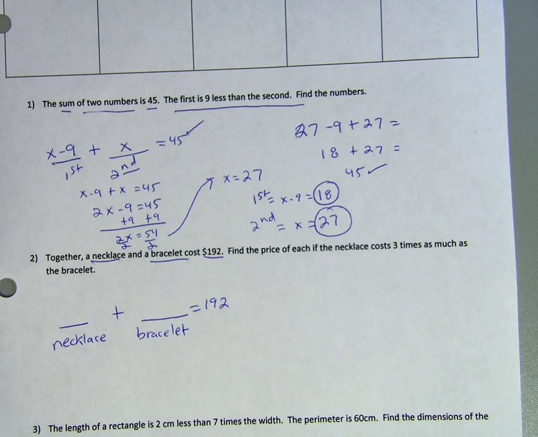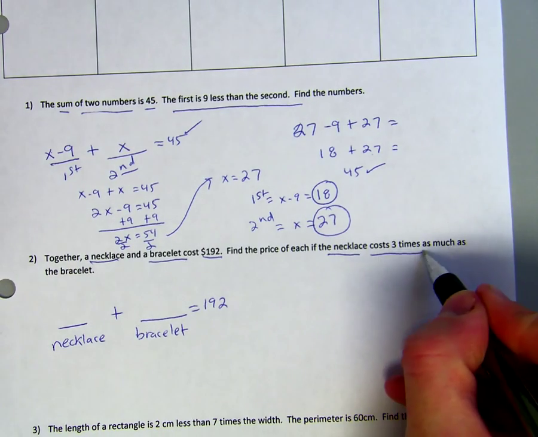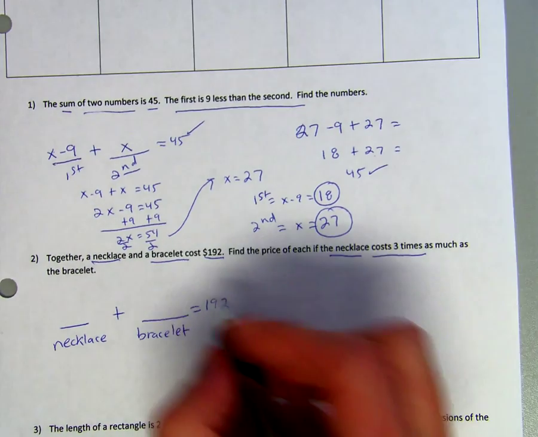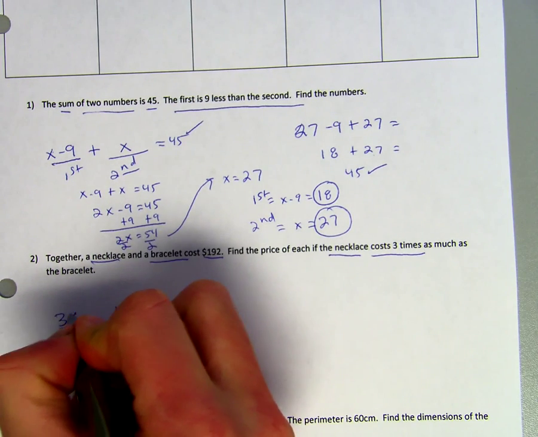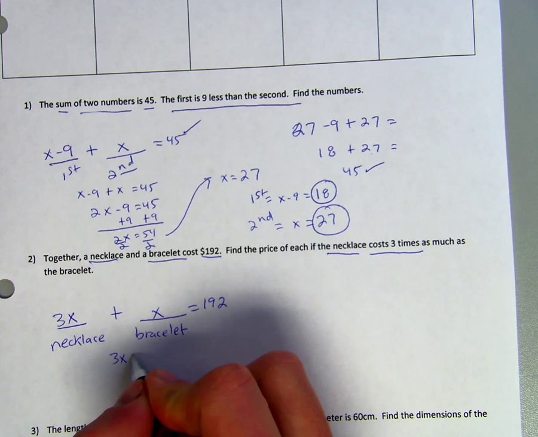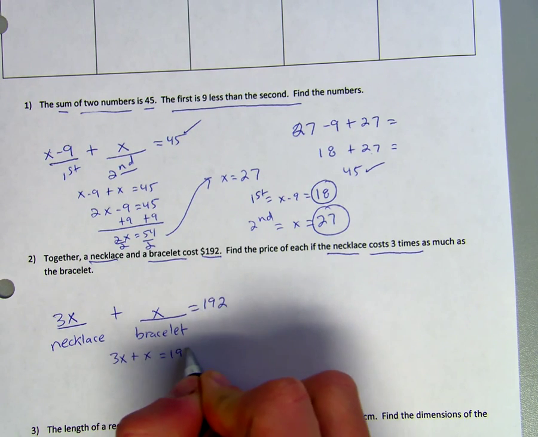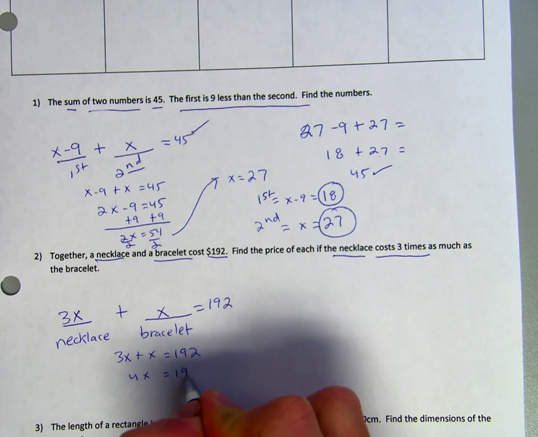So as far as clues in my problem that I use, the price of each: the necklace costs 3 times as much as the bracelet. So I'm going to give a value to the bracelet of x, and the necklace is 3 times as much, so that's going to be 3x. I can now solve my problem. 3x plus x is equal to 192. Combine my like terms. So I get 4x equals 192.